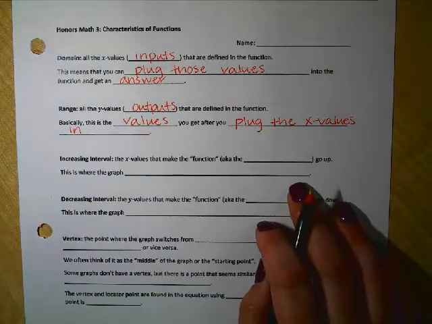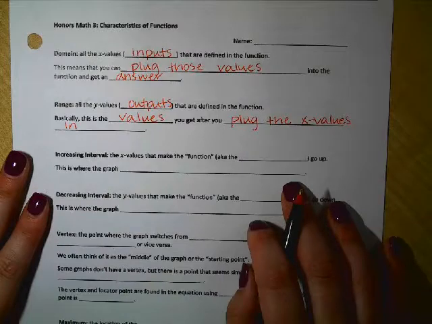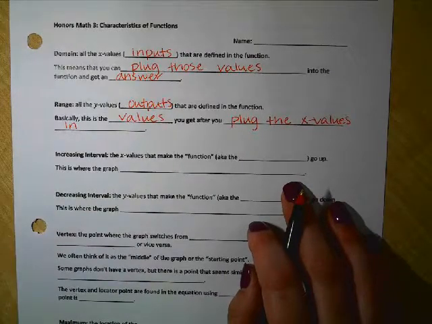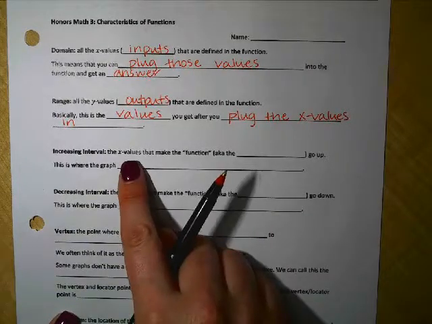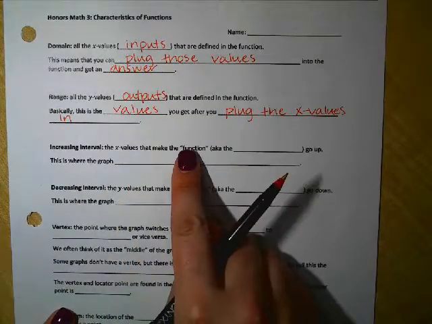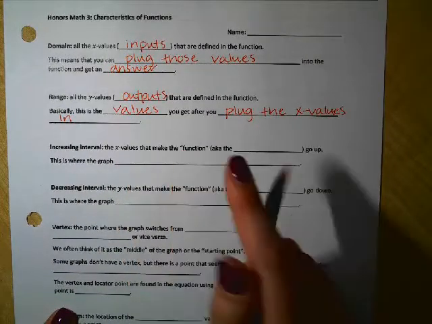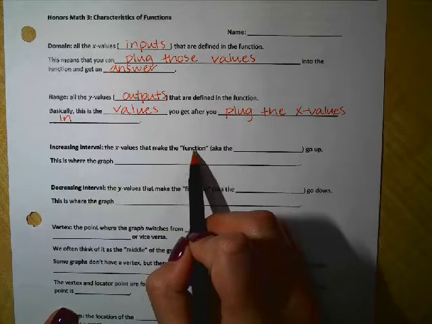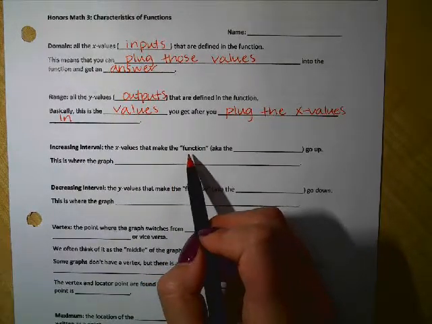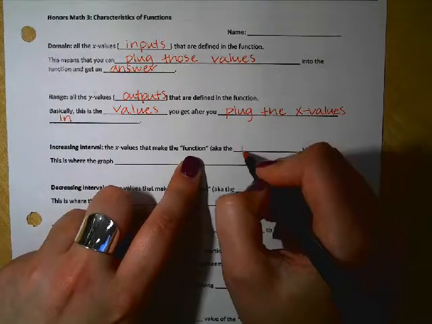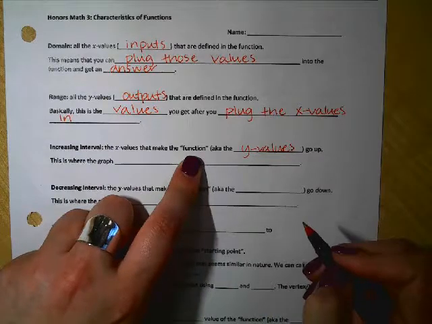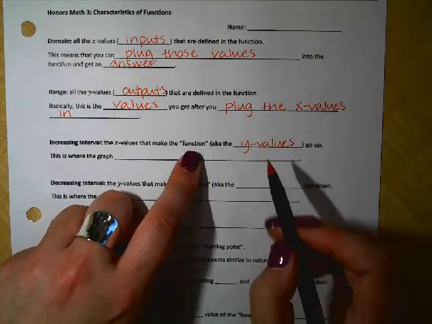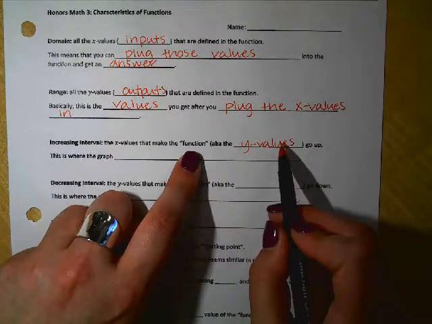Okay? When we do that, we typically look at the picture of a graph and we look at how far down and up the graph goes, and that's our range. Okay? Increasing interval are the x values that make the function go up. And whenever I say the function, we always see like y equals something, and that something is called the function. So the function really is referring to the y values. So the increasing interval are the x values that make the y values go up.